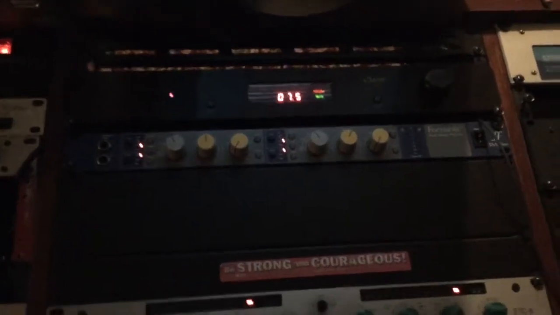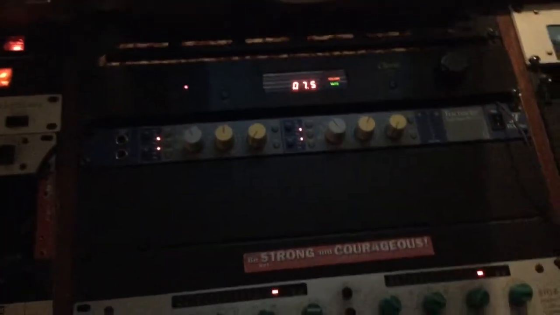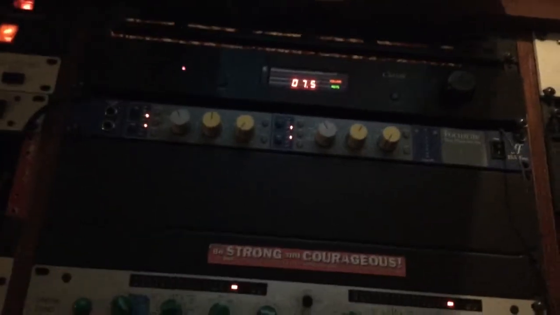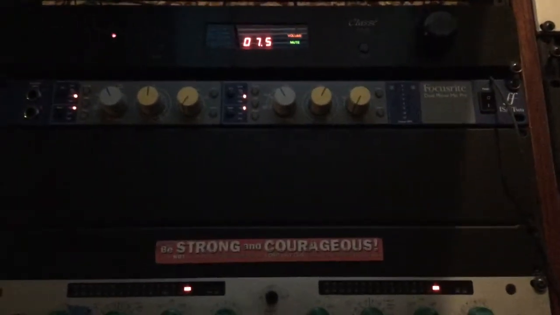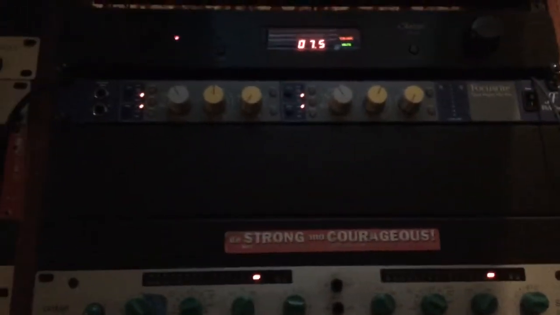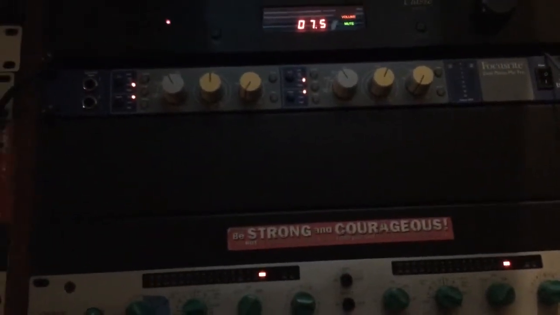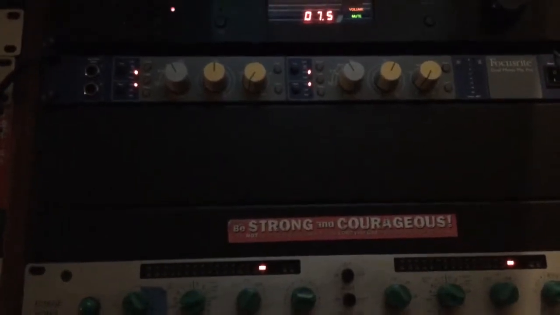So yeah, there you go, and then those run back into a snake, which runs back downstairs here, and then runs into this Focusrite preamp. That's what I'm using these days. I used to have some nice Calrec preamps. I sold those, just because I wasn't using them very much at all. And I can't remember what I bought with the money, but some other gear. And I got this Focusrite, which is really a great preamp anyway.